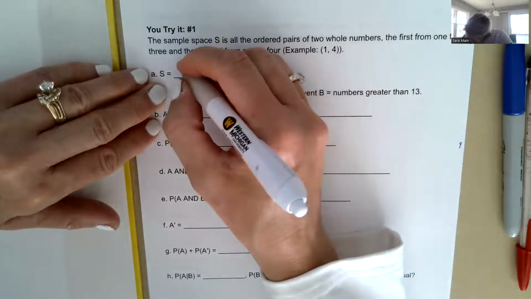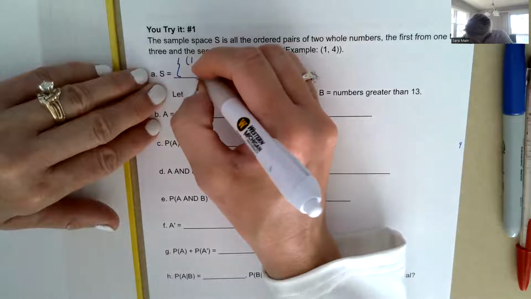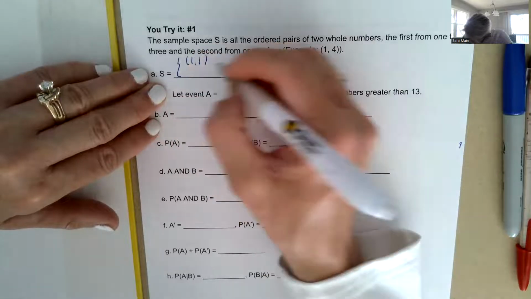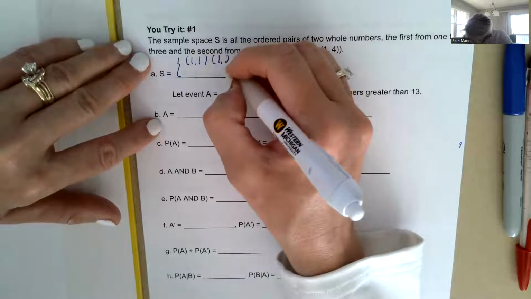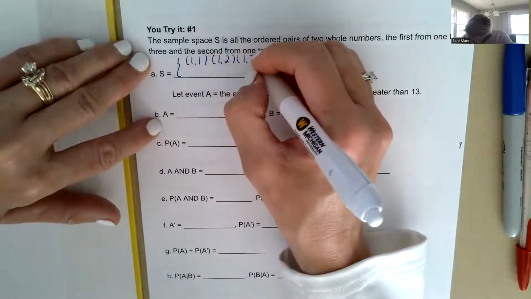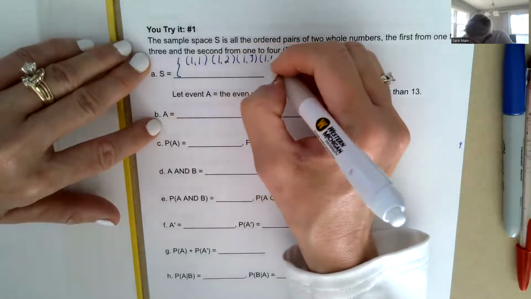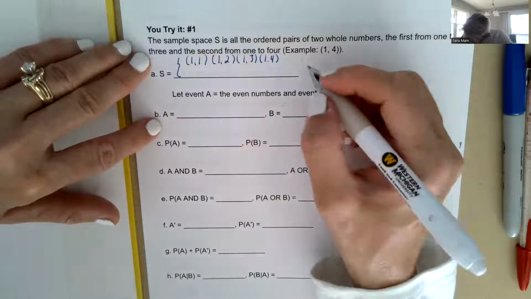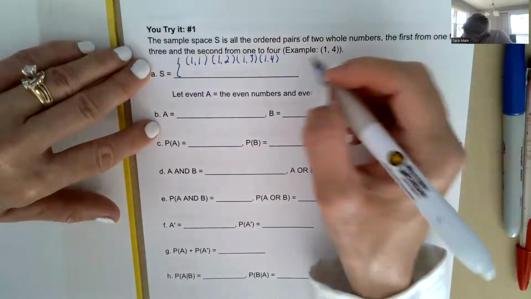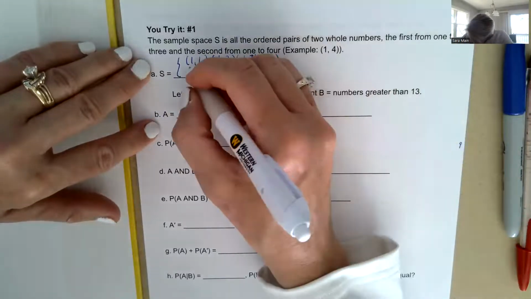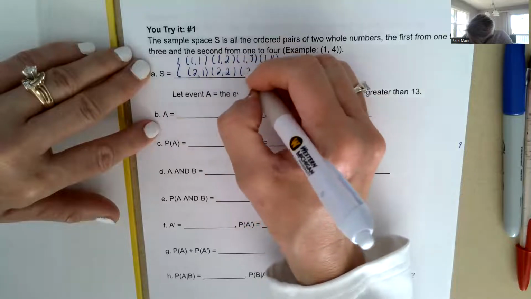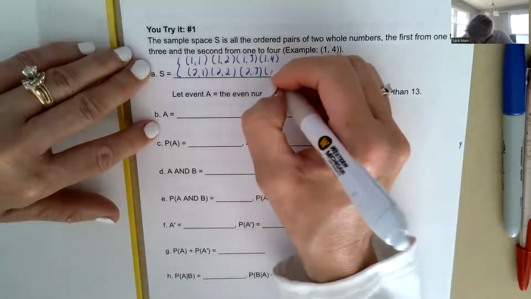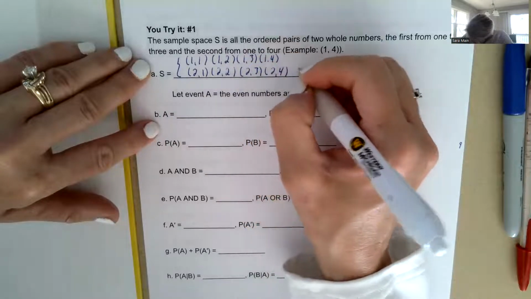So we've got the ordered pairs of 1,1, and then 1,2, and 1,3, and 1,4. And then we've got 2,1, 2,2, 2,3, and 2,4.